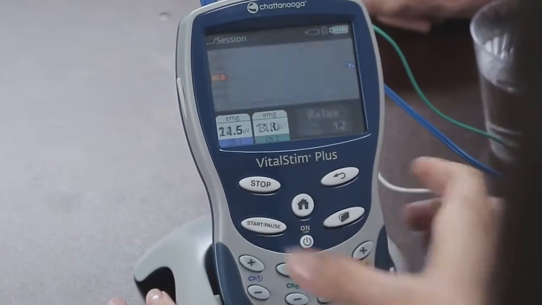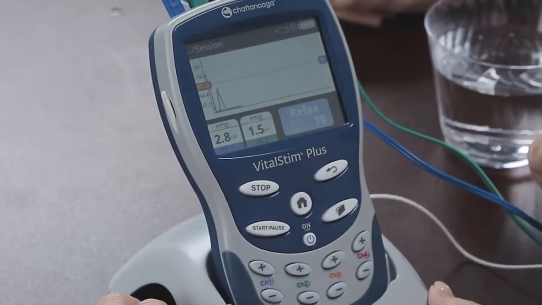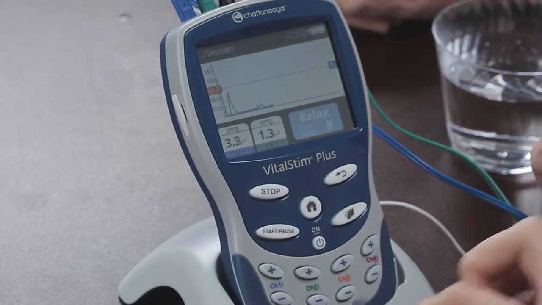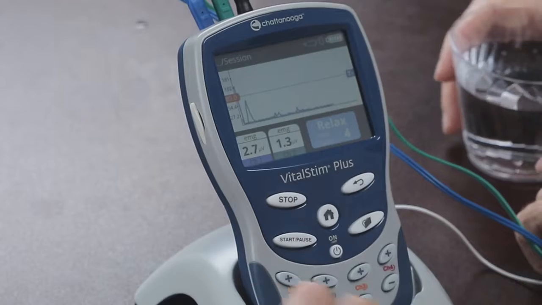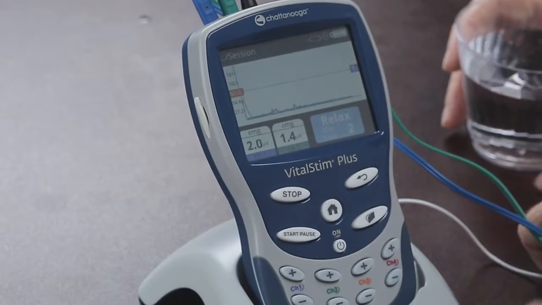And once we are at the right level, press Start, Pause, and the machine will start in relax mode. In relax mode, the instructions will be provided to the patient to say, okay, get ready. You're going to be asked to swallow.